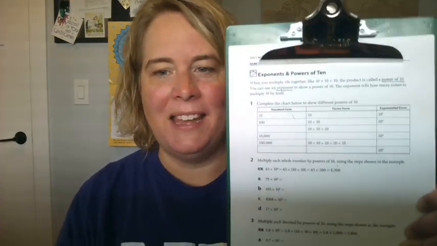And I'm going to underline that because we're going to keep coming back to that power of 10 and what that means. You can use an exponent to show a power of 10. So exponent is going to be another vocabulary word that we're talking about a lot today. The exponent tells how many times you multiply 10 by itself.